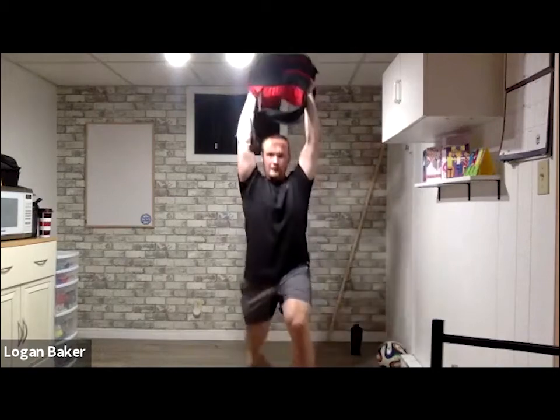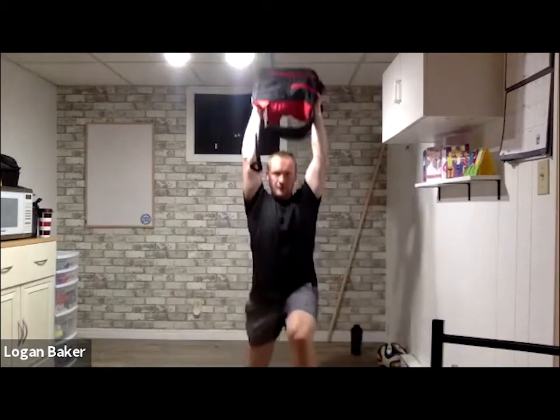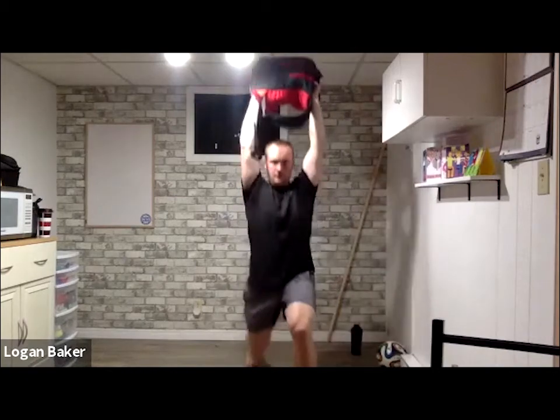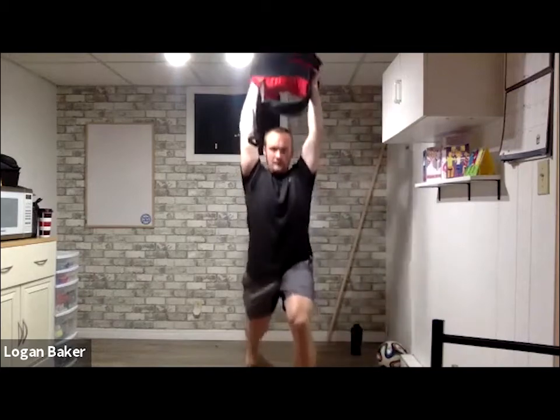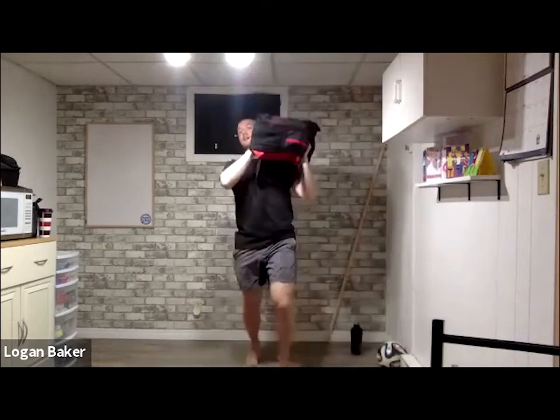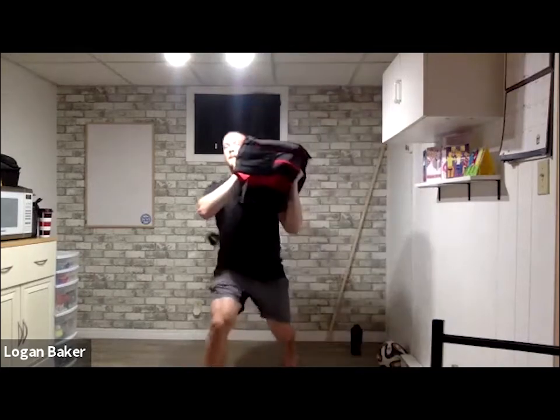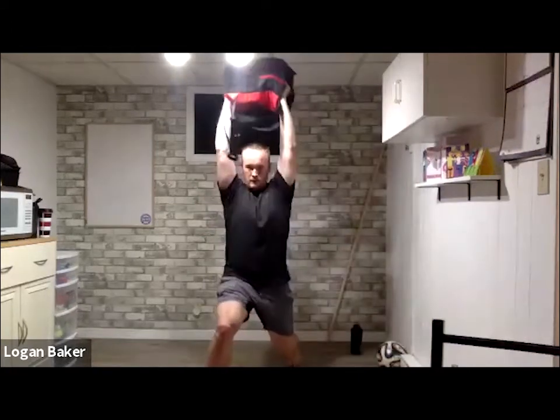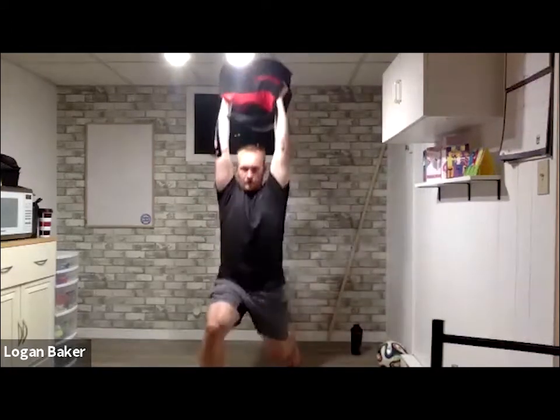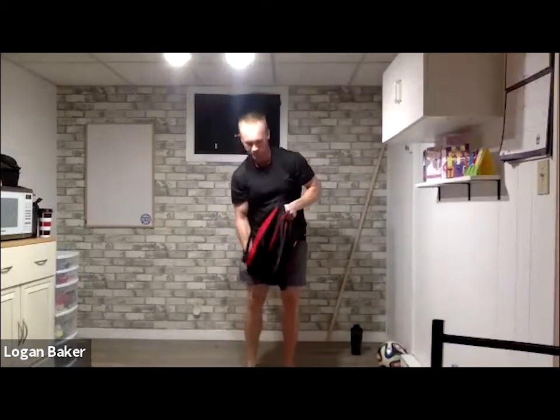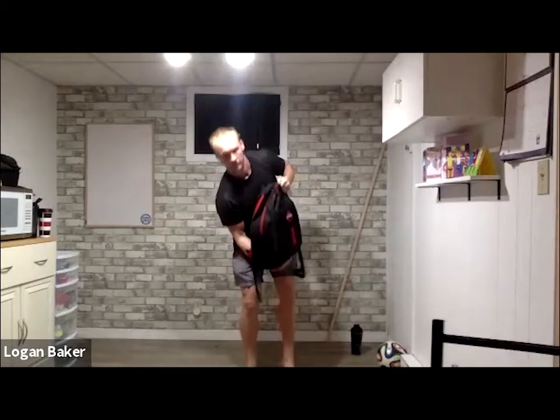Having a little trouble here, so I'm just going to pulse up and down like this. 4, 5, 6. I'll switch legs. Pulse up and down, just like this, keeping the elbows locked up. I'll bring the bag down.